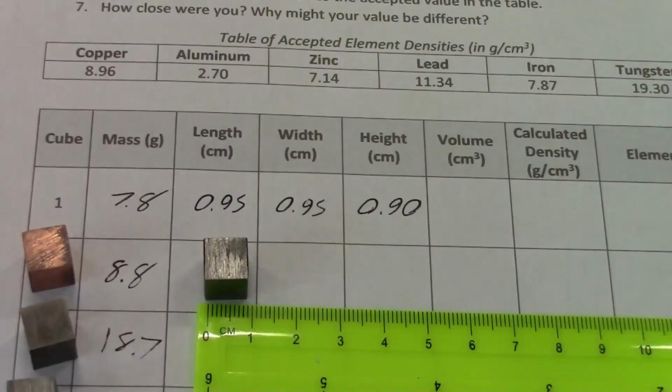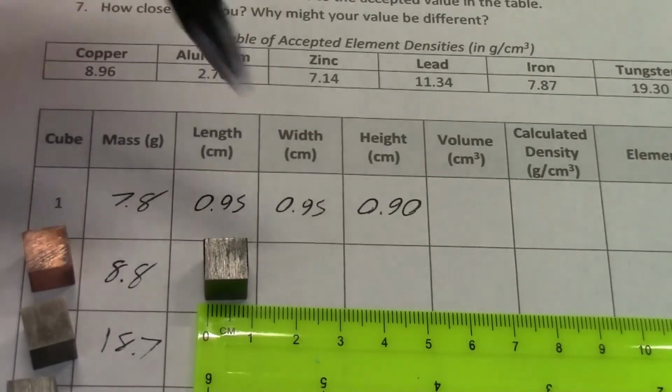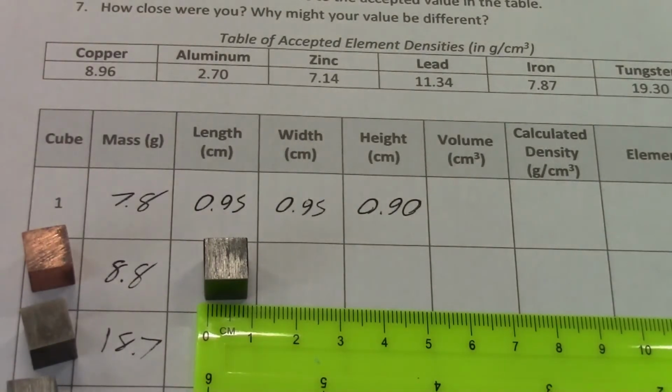Now, you know, these are supposed to be cubes, so theoretically you should only have to measure one side and then use that for all three values. But we don't want to make assumptions like that when we're doing science, and so it's best to always measure everything. And you can see that that's kind of true here. So there's slight differences between the height and the other two measurements here, and we wouldn't have known that had we just assumed that all sides were equal.